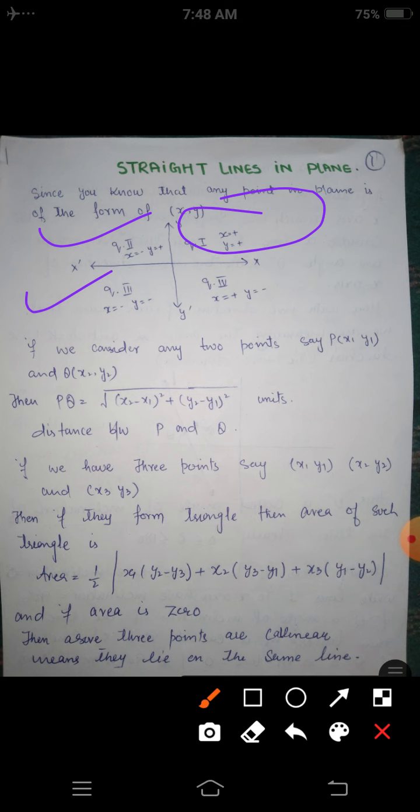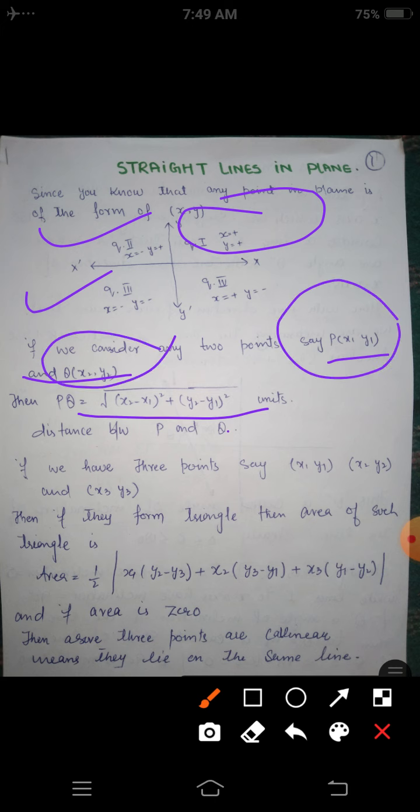Now if we have any 2 points in this plane, say P(x1, y1) and Q(x2, y2), you know the distance formula: the distance between these 2 points is PQ equals the square root of (x2 minus x1) whole square plus (y2 minus y1) whole square units. This is the distance between any 2 points whose coordinates are (x1, y1) and (x2, y2) in the plane.